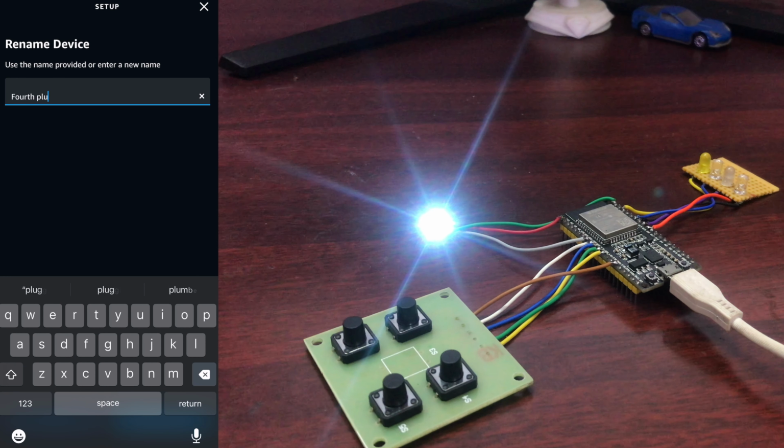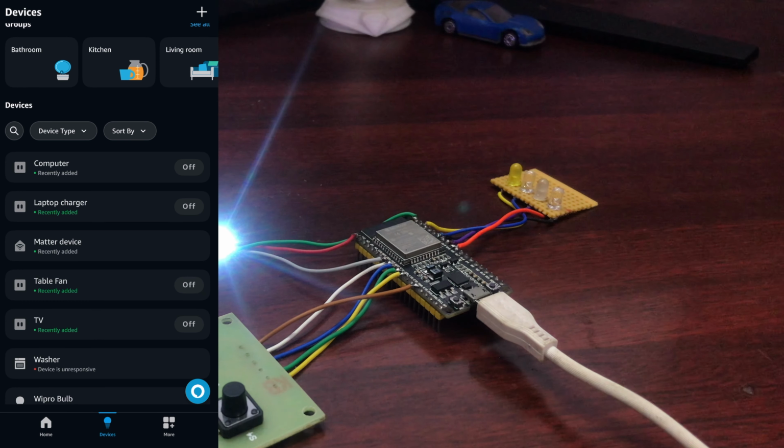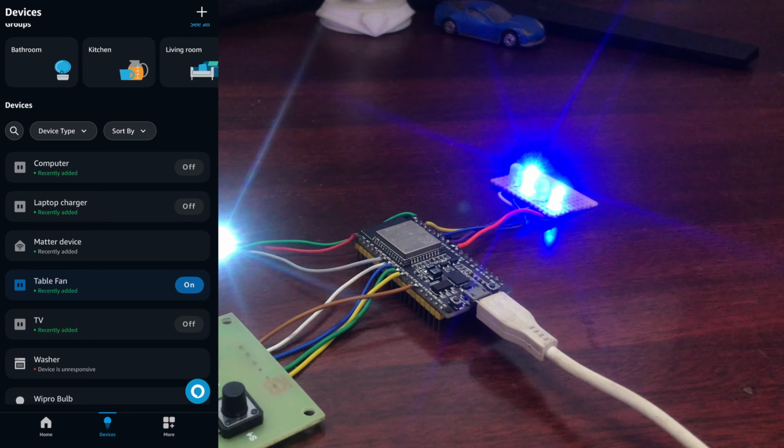Now the last one, I'm going to write this as table fan. I'm going to test this. Alexa, turn on table fan. Okay. Alexa, turn on laptop charger. Okay. Alexa, turn off table fan. Okay.